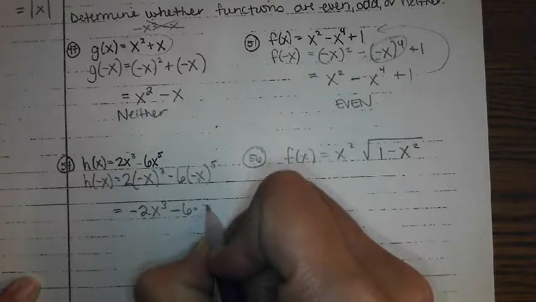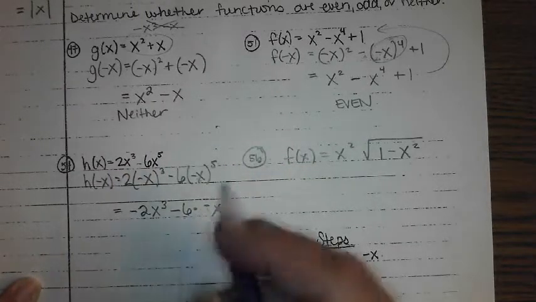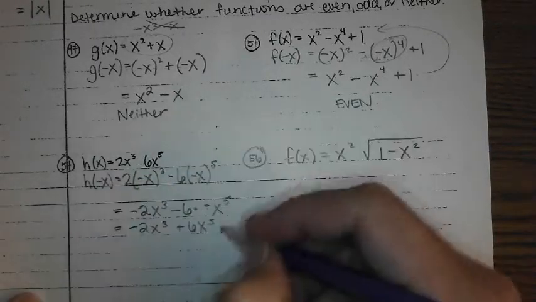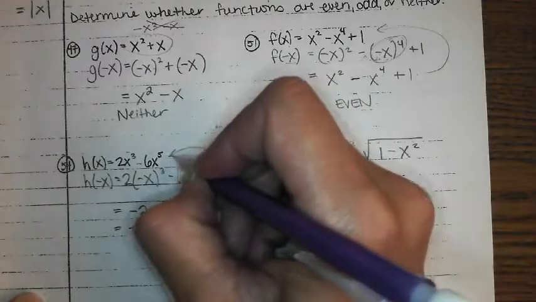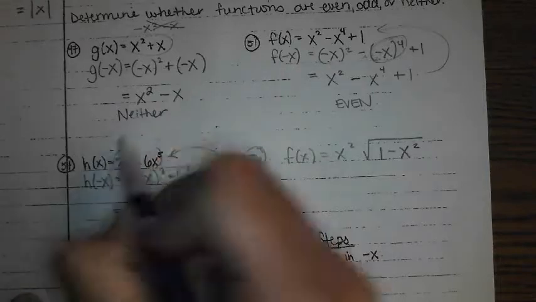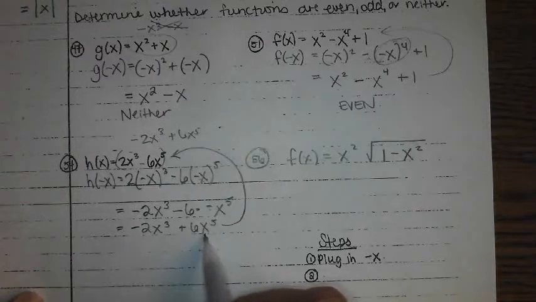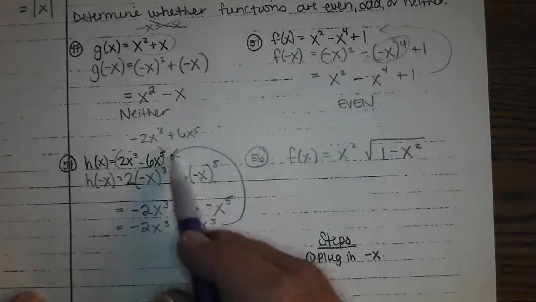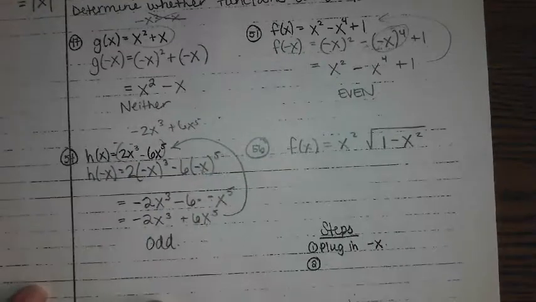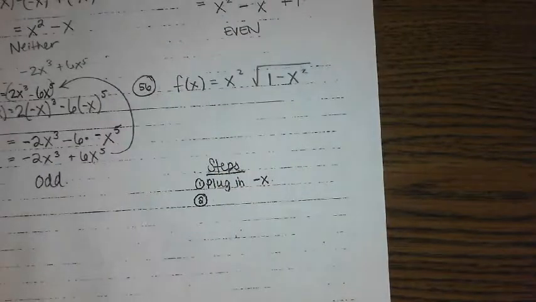I put the multiplication there, so it's negative x to the 5th. The negative 6 times the negative this is going to turn it into a positive 6x to the 5th. And this is exactly the opposite of the original. If I were to negate the original here, it would be negative 2x cubed plus 6x to the 5th, and that's what we have. So it is exactly the opposite of the original, and so therefore it is odd. Good? And then I added this number 56, so go ahead and try that one.